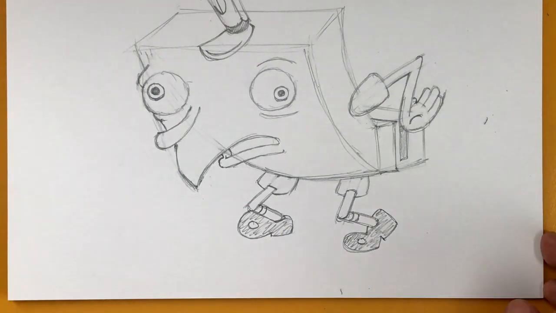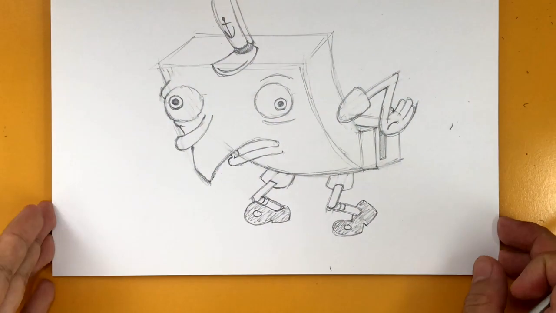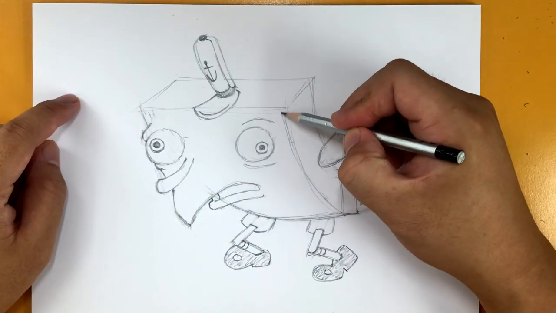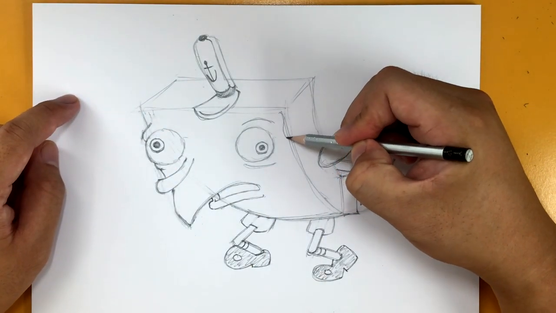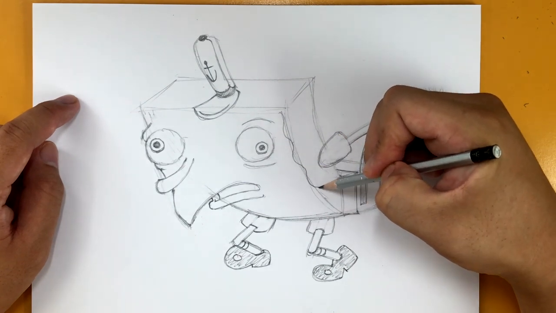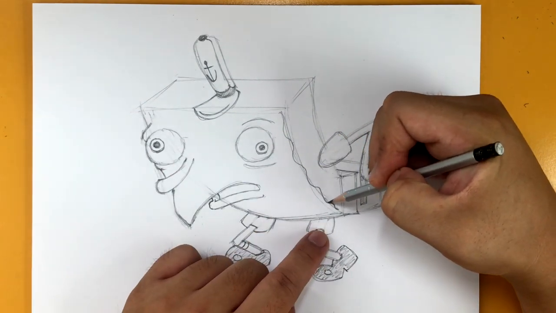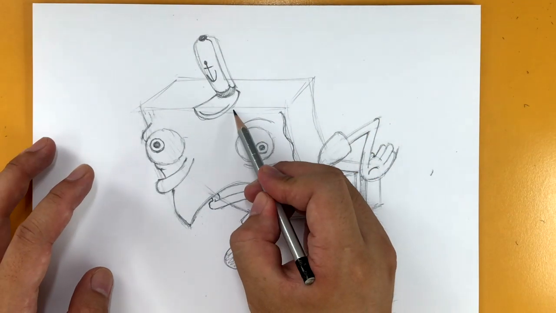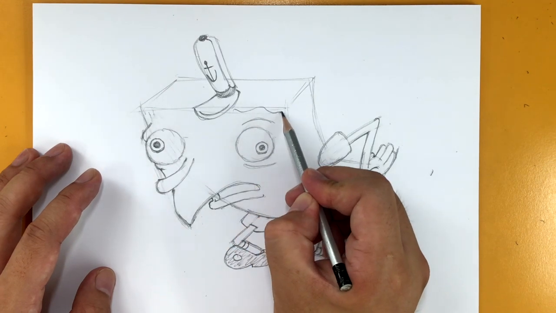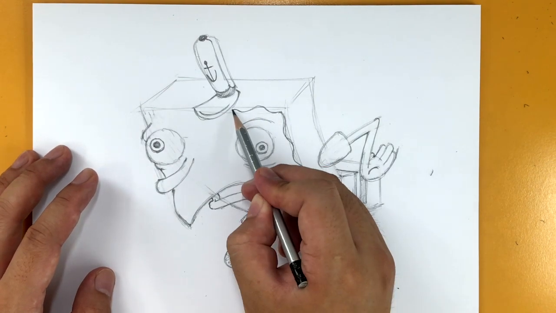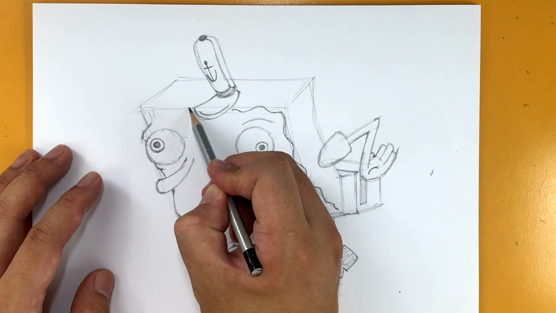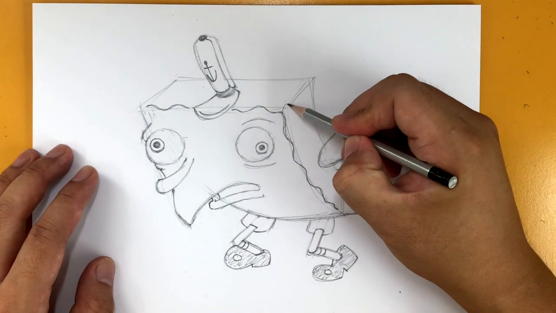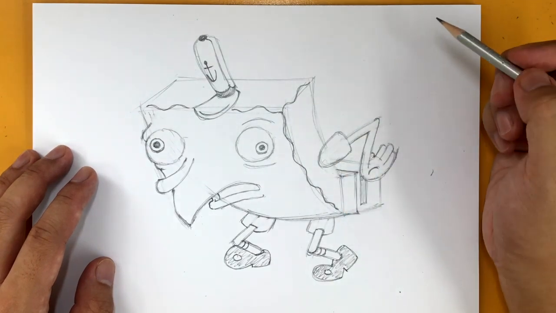Okay, so we are pretty much done. What we need to do is just start adding the details in. I'm going to start right here in the corner. I'm just going to draw these uneven curves going all the way to there. So try not to make your curves too similar to each other. Okay, curve to the hat, but not touching the hat. Same thing there. Okay, this goes to that edge.